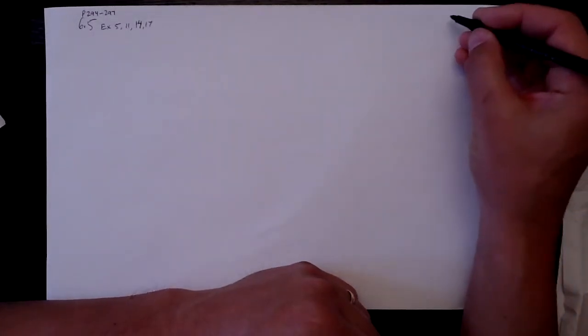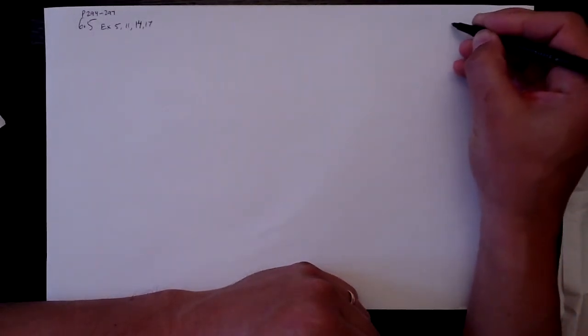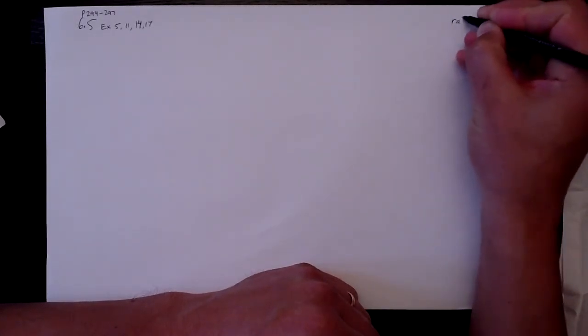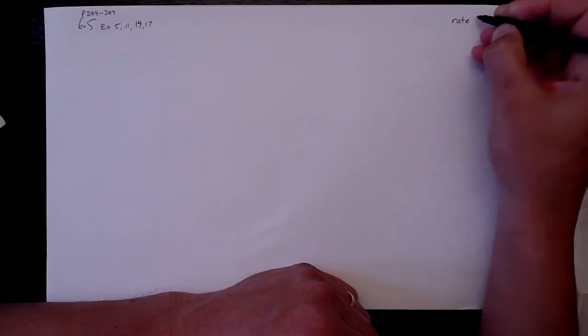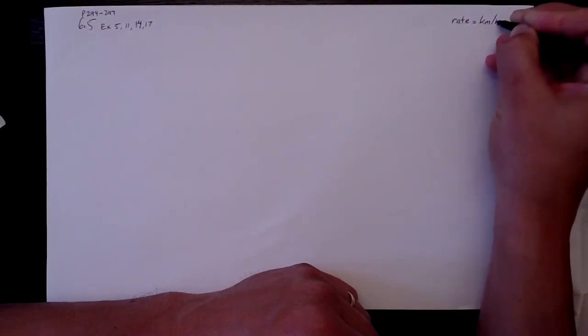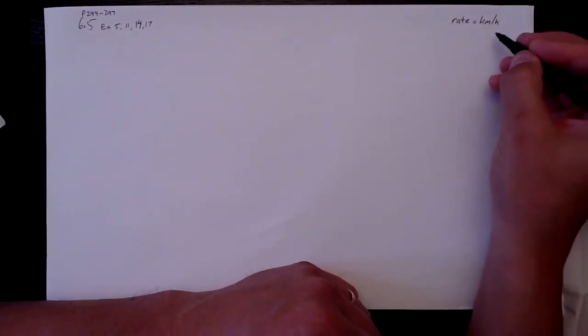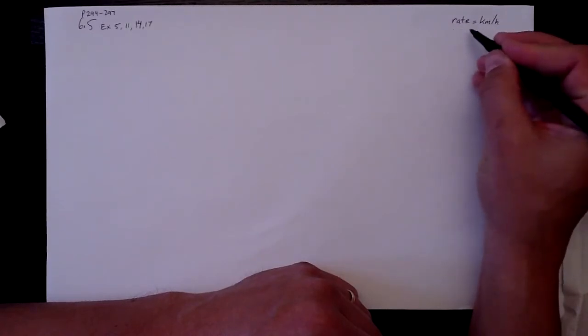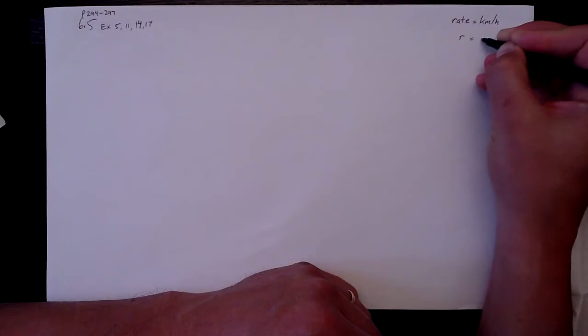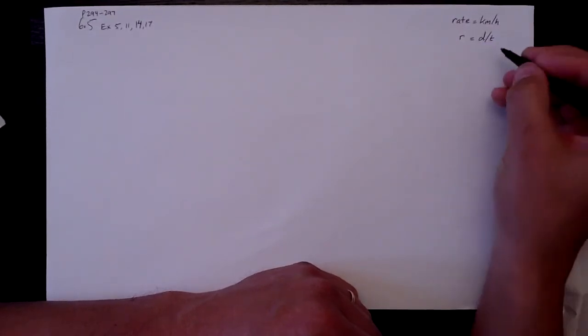The first thing we need to do is get some information up here in the right hand corner where we're going to put our little conceptual toolkit. We know that the rate of speed is typically defined as things like kilometers per hour or meters per second or miles per hour. So r, the rate, equals distance divided by the time. So r equals d over t.